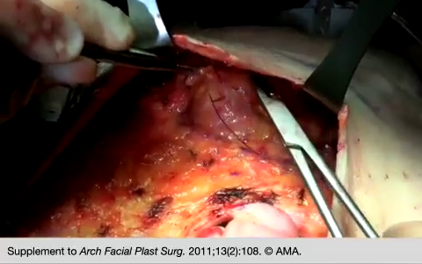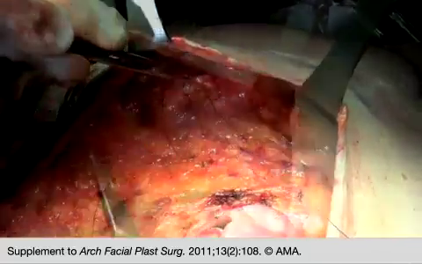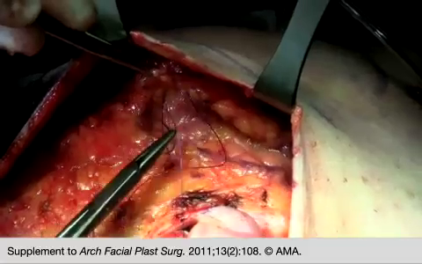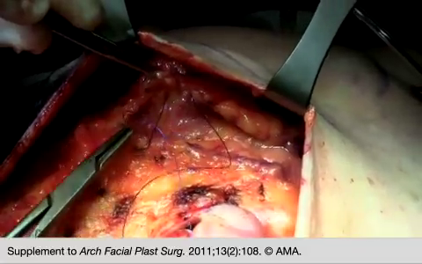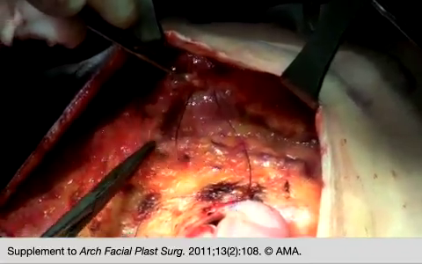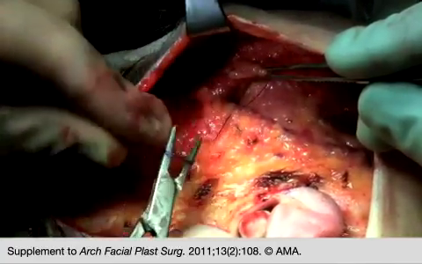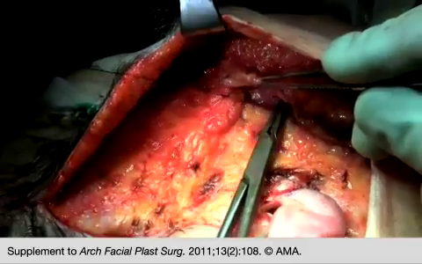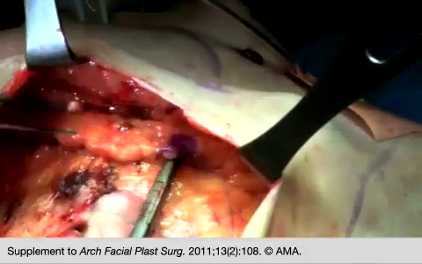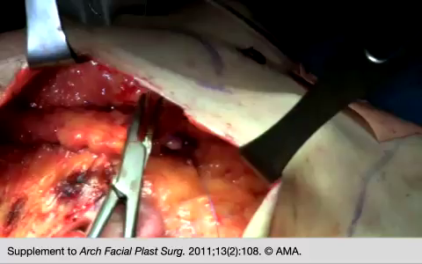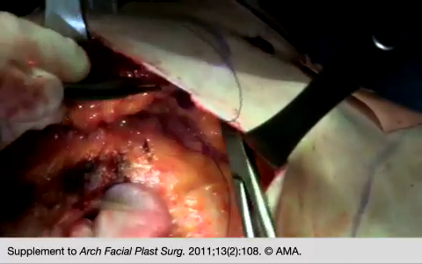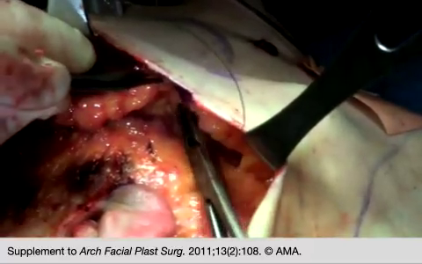Suture suspension of the SMAS flap begins at the malar eminence and proceeds inferiorly to the fascia of the sternocleidomastoid muscle. 3/0 PDS horizontal mattress sutures are used to secure the SMAS flap in place. Great suture tension is applied to the flap for maximum flap advancement.